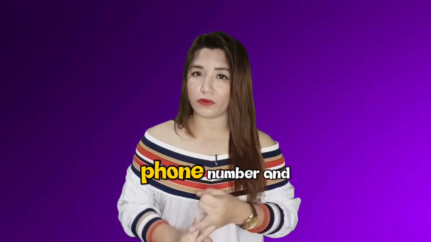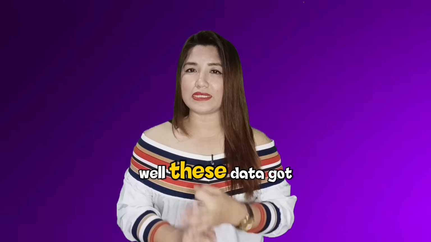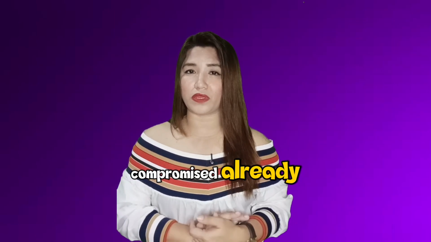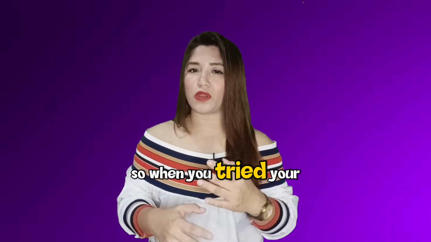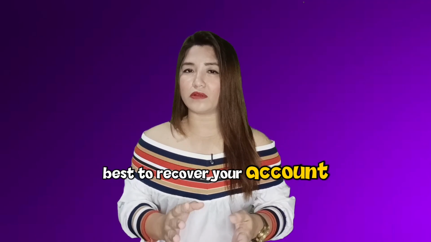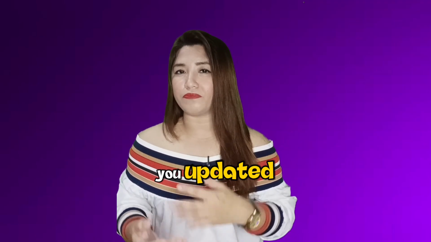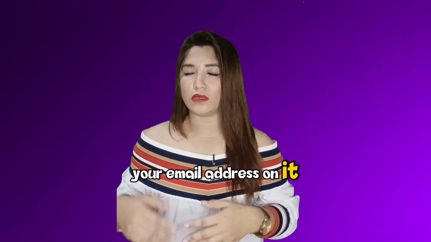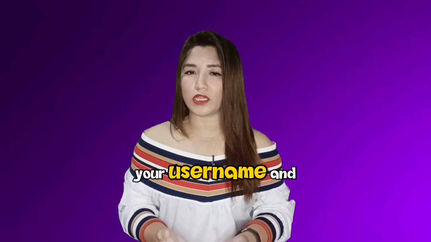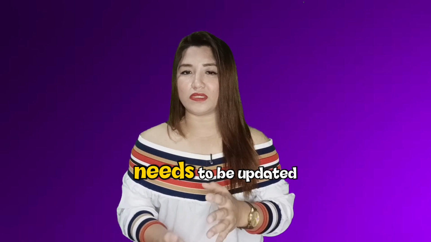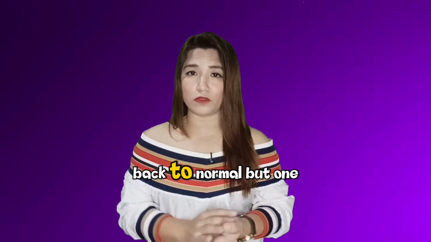It contains your phone number and your email address. Well, these data got compromised already. So when you tried your best to recover your account, you successfully did. You changed your phone number, you updated your email address, you restored your username, and updated whatever needed to be updated back to normal.